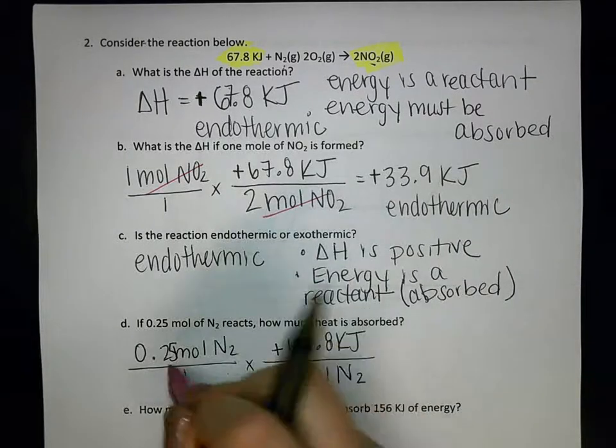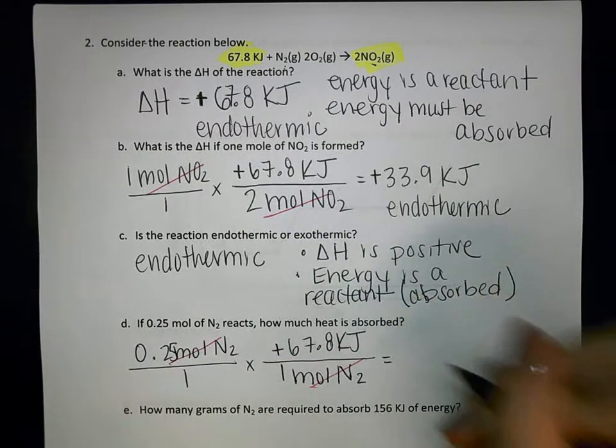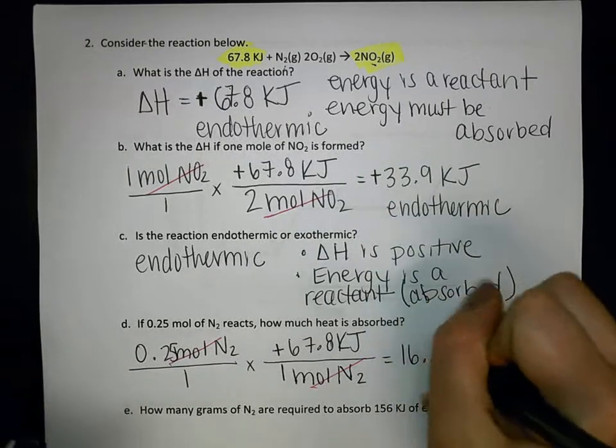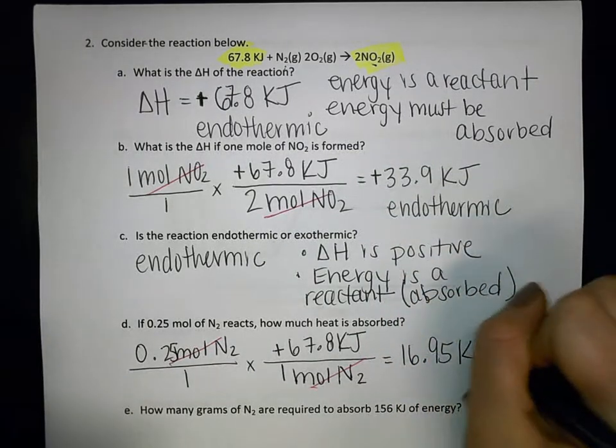So once again, mole cancels mole. So if I only react a quarter of a mole of nitrogen, I'm going to absorb 16.95 kilojoules of energy.